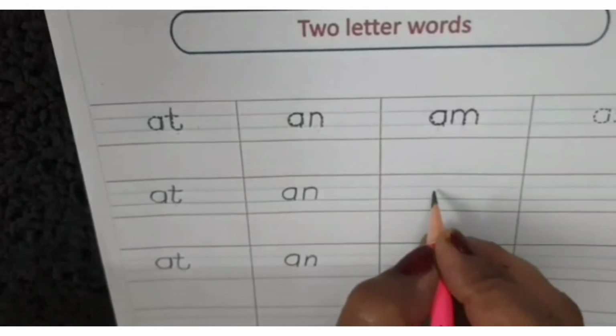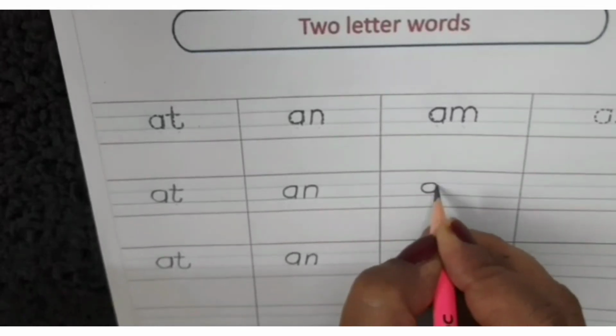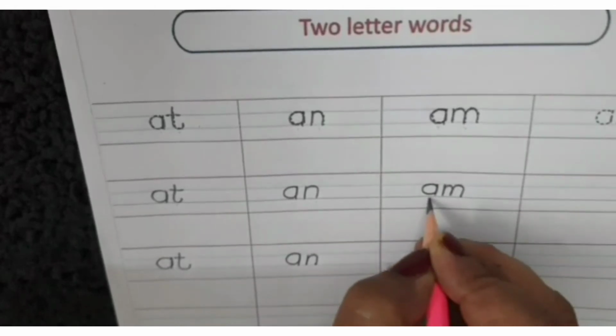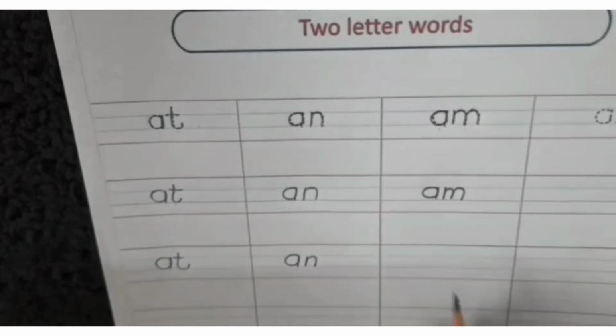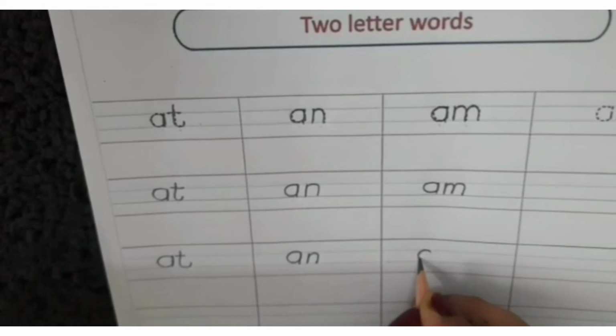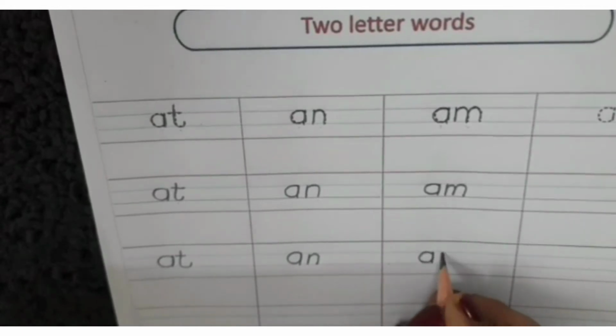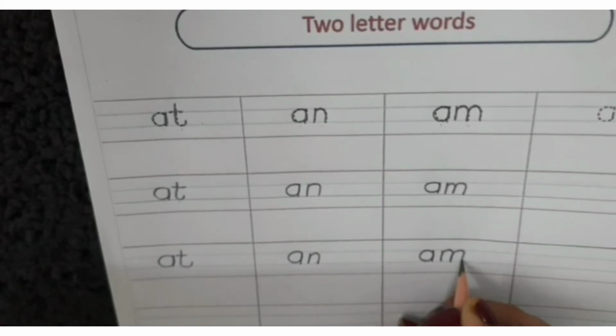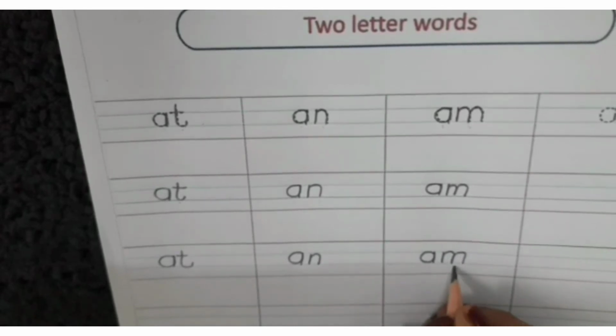A-M. Let us write over here. C curve, go up, come down straight. A-M, standing line, go up, make a curve, come down straight. Once again go up, make a curve, come down straight. M, A-M.